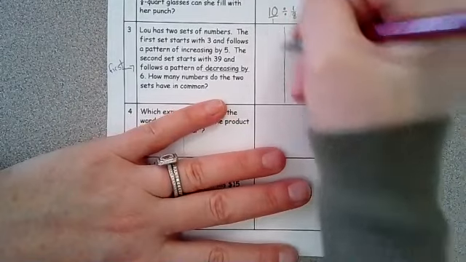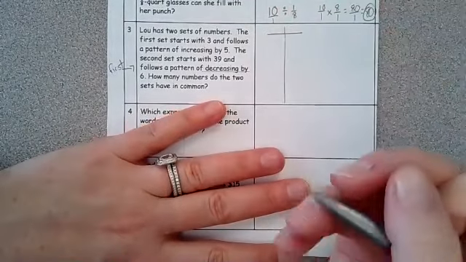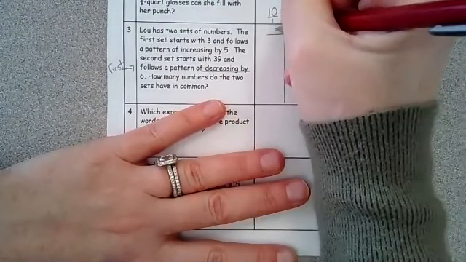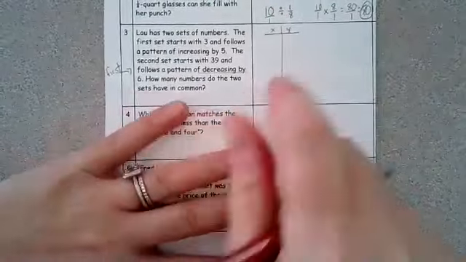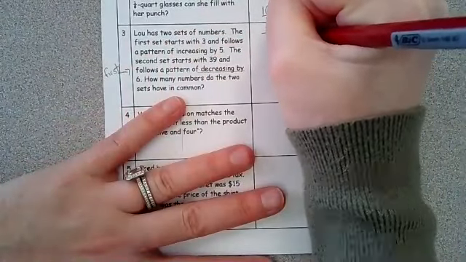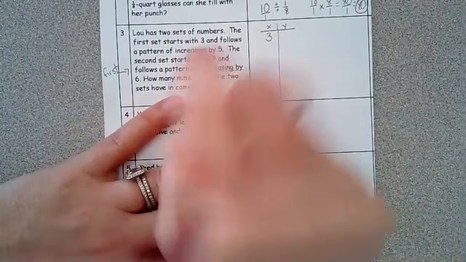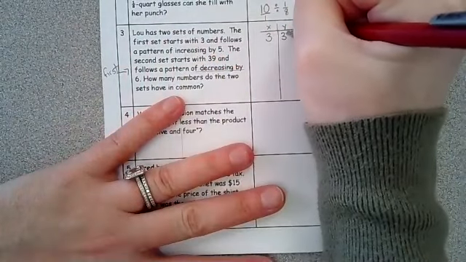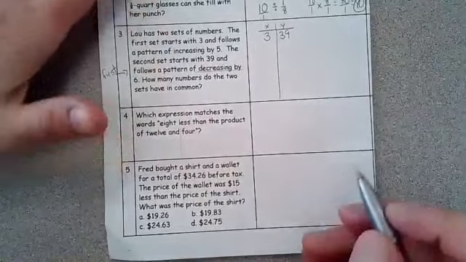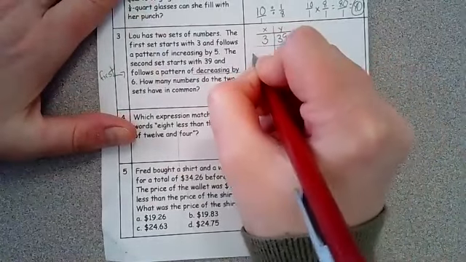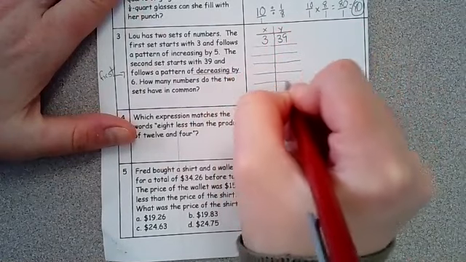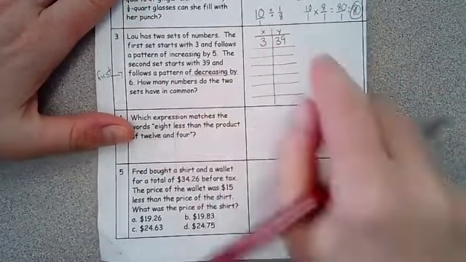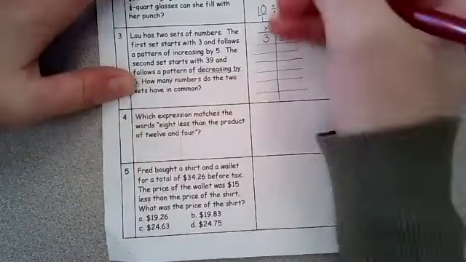So I want you to make yourself a T-chart. You know when we're looking for patterns, we're going to make a T-chart. This is X and this is Y, as always. We're going to start the first pattern with 3, and we're going to start the second pattern with 39. As I said, you're going to do the decreasing pattern first, because you need to know when to stop. Every time you're going to decrease by 6.